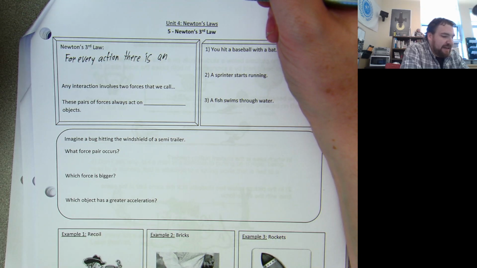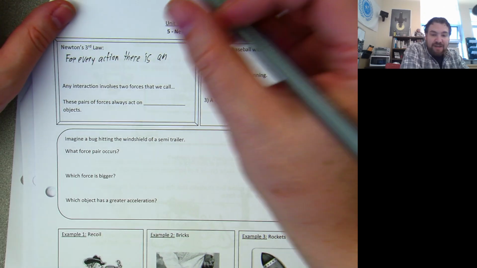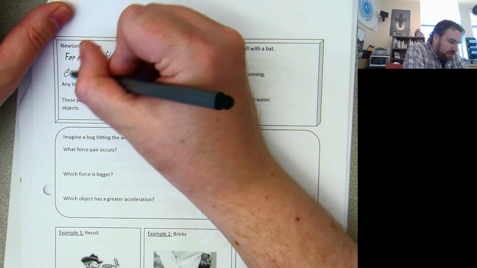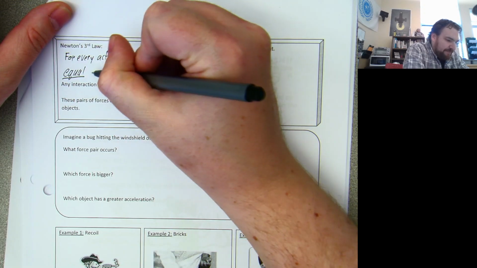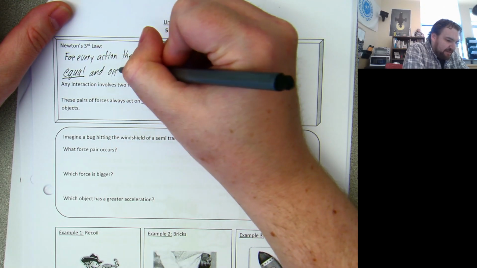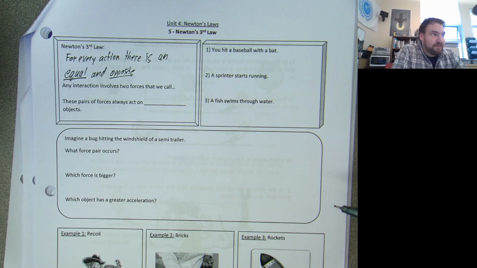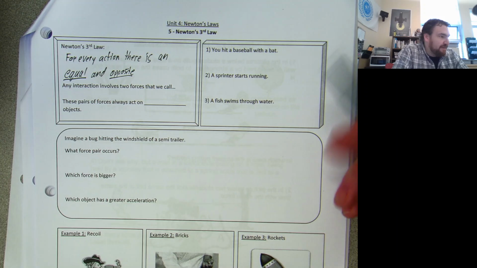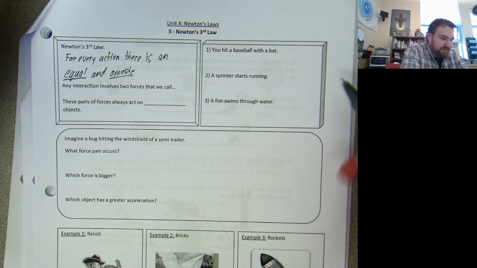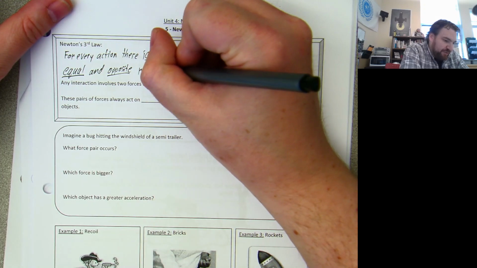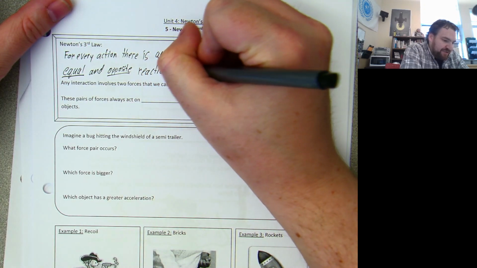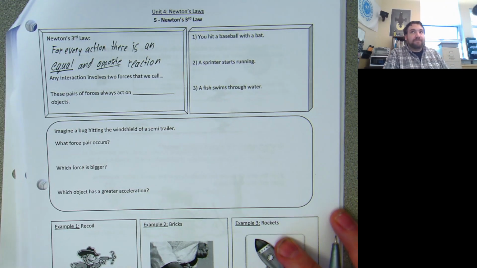We need to specify in physics that for every action, there is an equal and opposite reaction. Those words are important in physics. It's true in every area of life. You do something to someone, they will respond somehow. In physics, the reaction is always equal to and opposite the original action. For every action, there's an equal and opposite reaction.